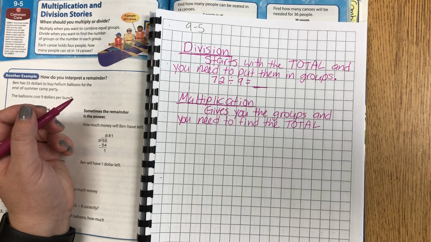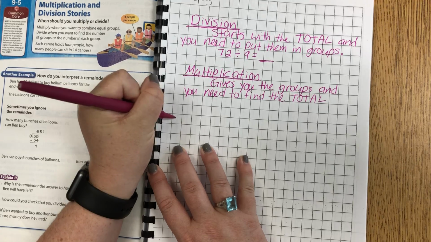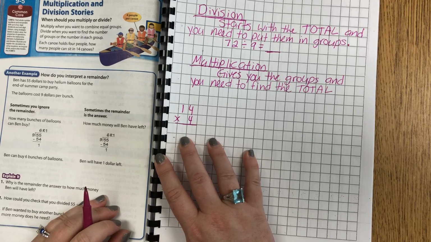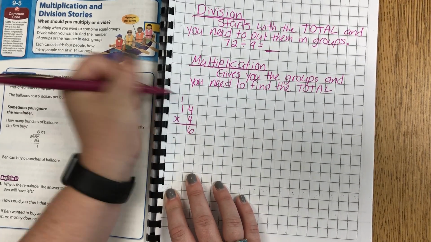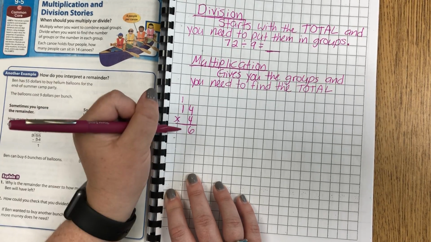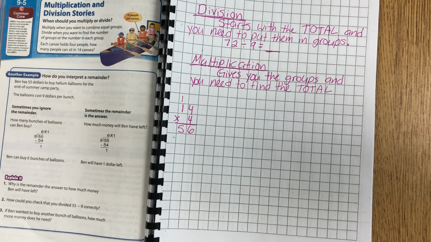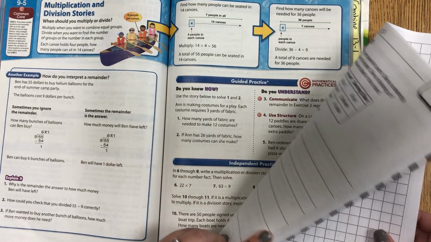So what am I doing to solve? 14 times 4. Okay. So if I'm doing 14 times 4, I'm just setting myself up with some regular old multiplication. 4 times 4 is 16, carry my 1. 4 times 1 is 4, plus 1 more is 5. So a total of 56 people can sit in 14 canoes. Make sense? Cool. Okay, so let's go on to another story.